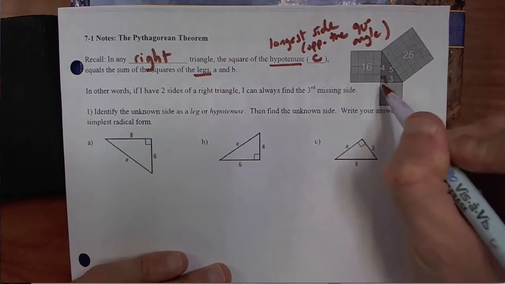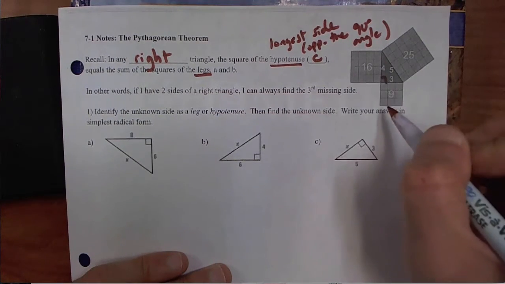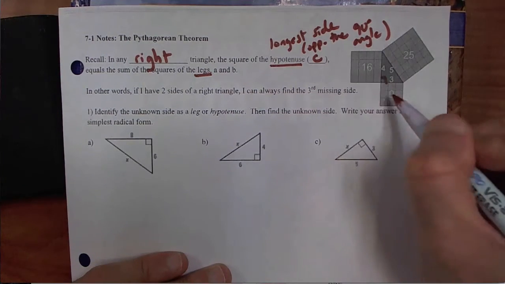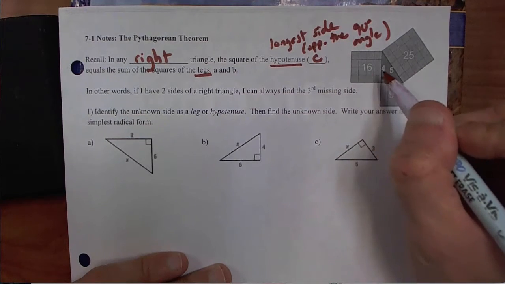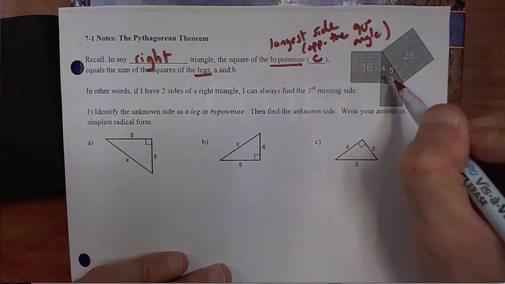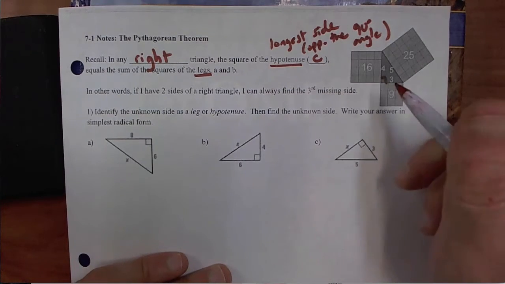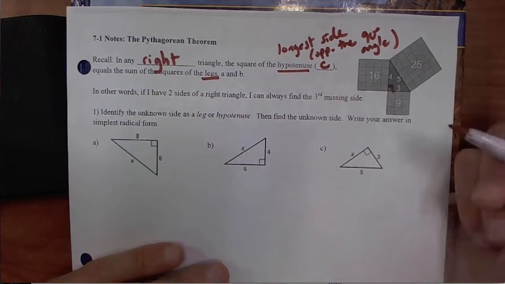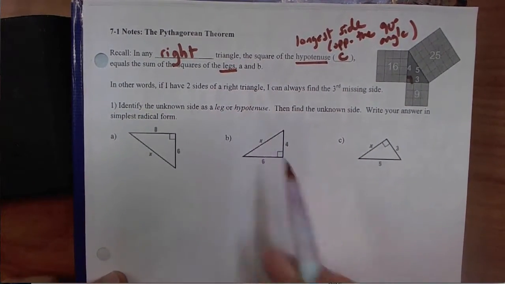But if I square this number 3, that gives me 9. If I square this number 4, it gives me 16. If I square this number 5, I get 25. And if you add up 16 plus 9, you get 25, right? This plus this will give you this. A squared plus B squared equals C squared, no matter what. Sometimes it works out to be nice whole numbers. Other times it doesn't.